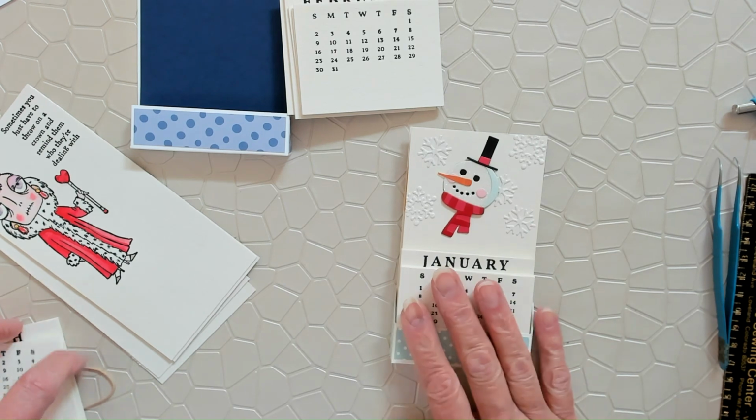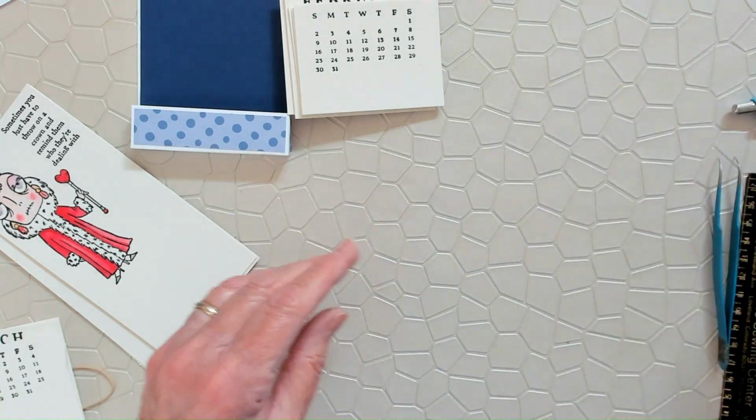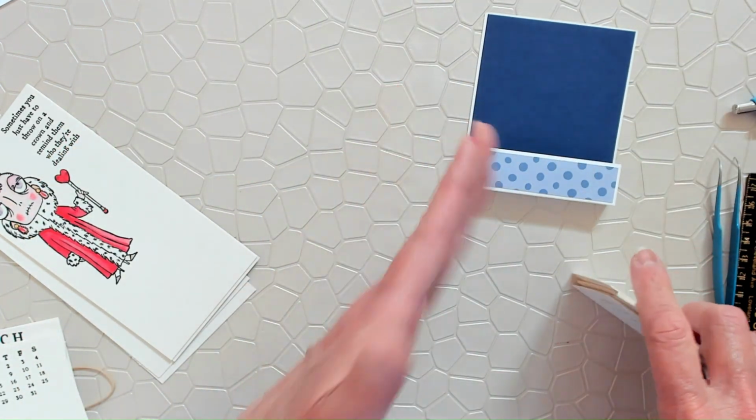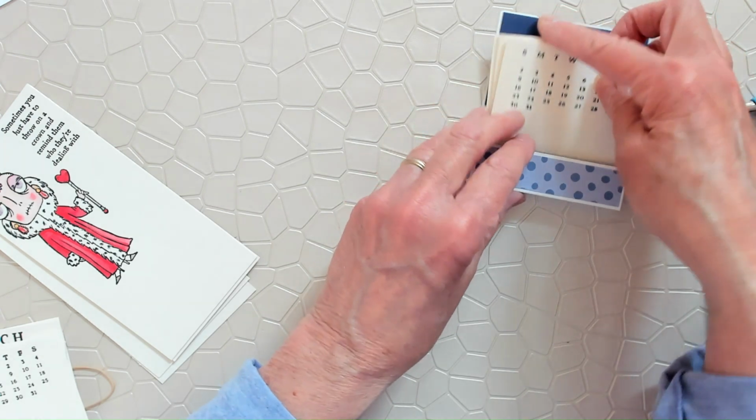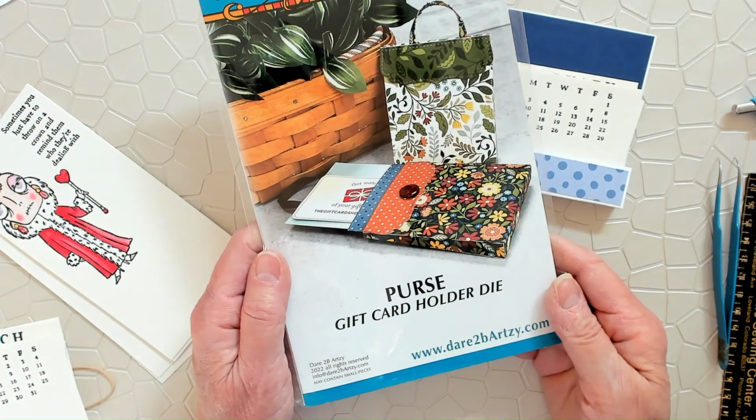So then I thought, you know what, I'm going to go look through my stash and see if I can find a die that I can alter in some way and make them quicker. If I can die cut it, at least start with a die cut and make it quicker. I'm going to do that. So I went through my stash and I did find several dies that I could use, but this is the one I settled on from Dare to Be Artsy.